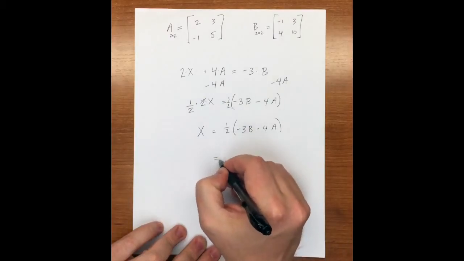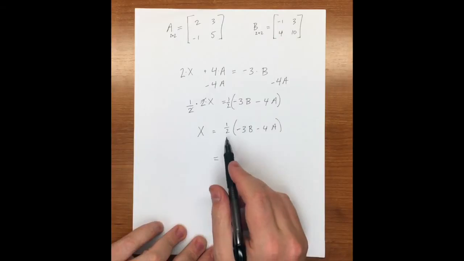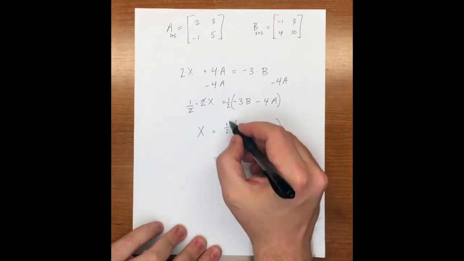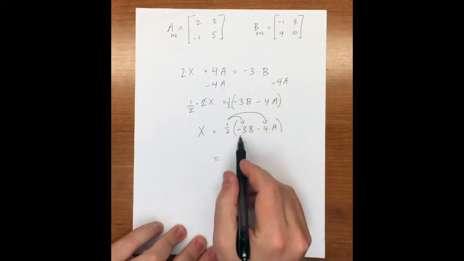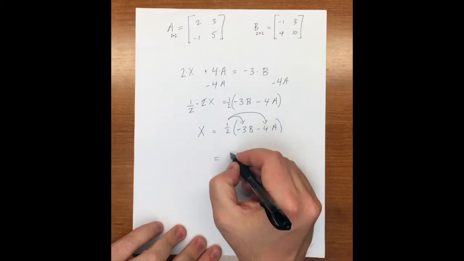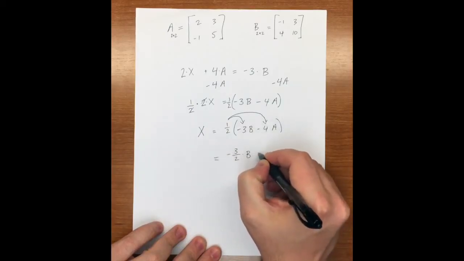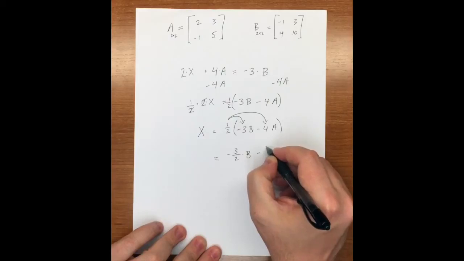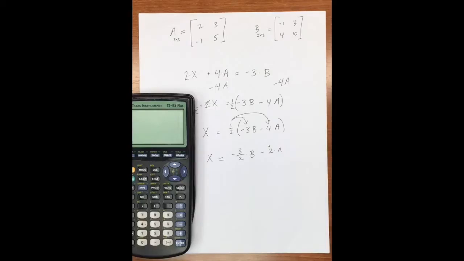Then you can actually use distribution here. We can use distribution the same way that we would normally use distribution. We distribute the 1/2 into both of the pieces in the parentheses, and the 1/2 just multiplies by the -3 and by the -4. So we get -3/2 times B minus 4/2, which is just 2, so -2 times A.